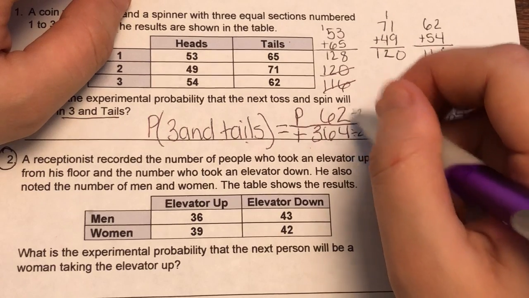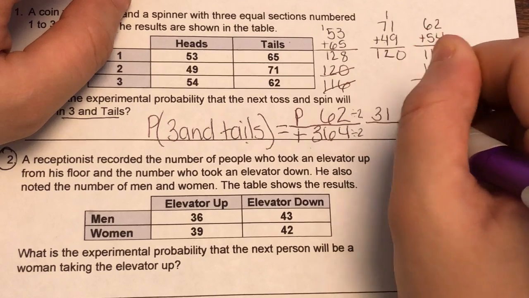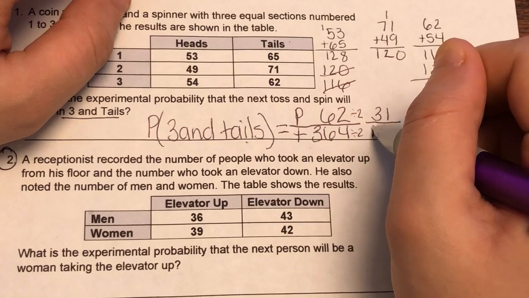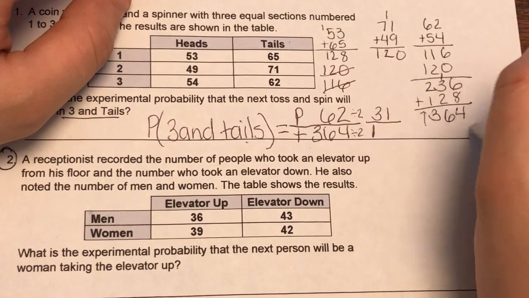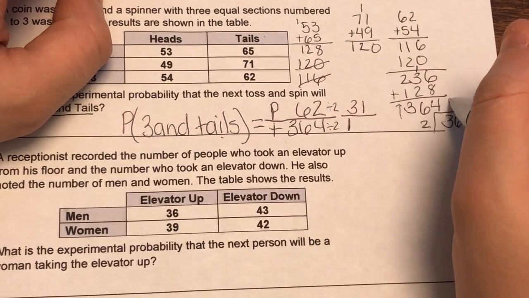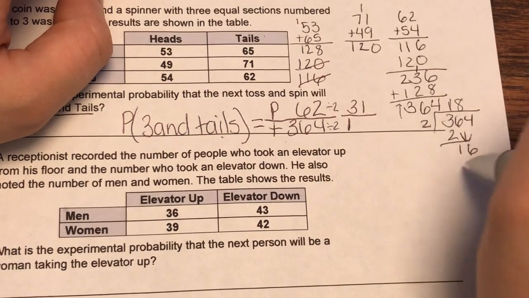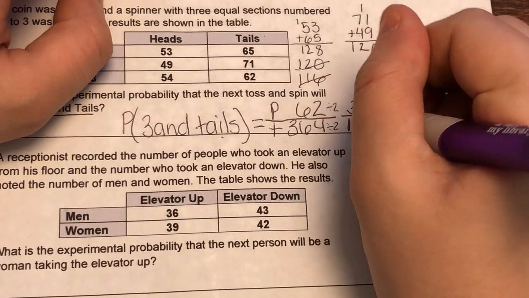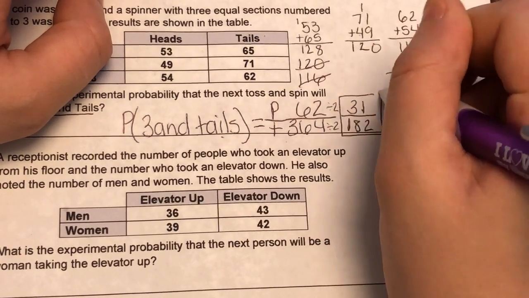Always look at the numbers in the ones place, and that gets me 31. Divided by 2 goes into 3 one time with 1 remaining. So I go off to the side, and I just divide 364 by 2. 2 goes into 3 one time. 2 goes into 16 8 times. Bring down the 4. 2 goes into 4 2 times. So 31 over 182. But because 31 is prime, we know that's it.